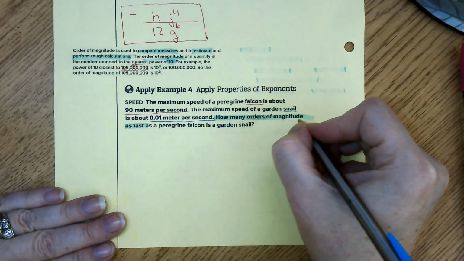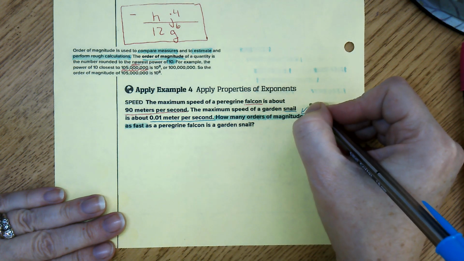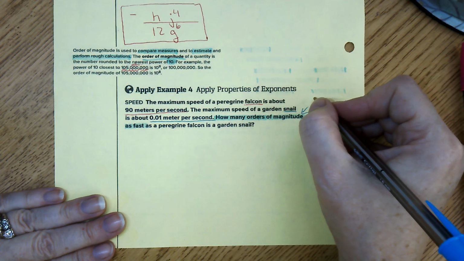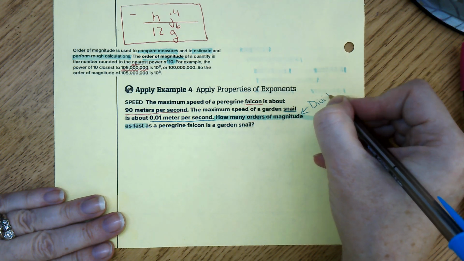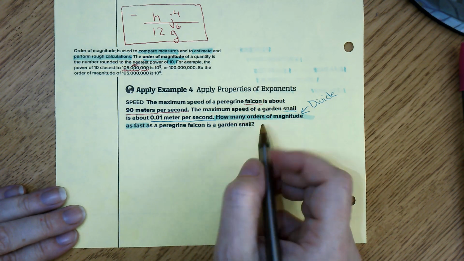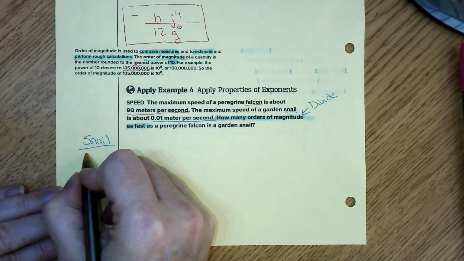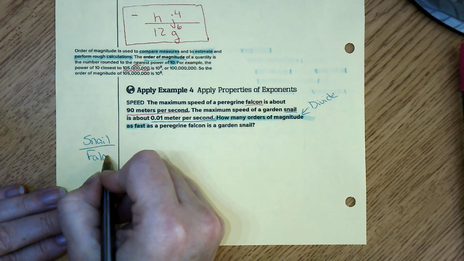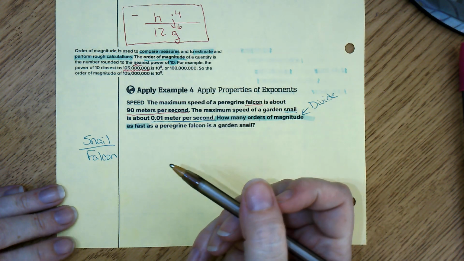Now this is another case with how many orders of magnitude as fast. You may think you need to multiply, but what you really need to do is divide. Since it's regarding the snail, it's the snail divided by the falcon, because it's the snail in terms of the falcon.